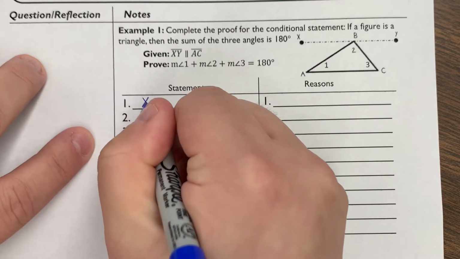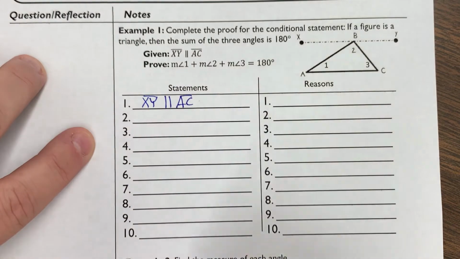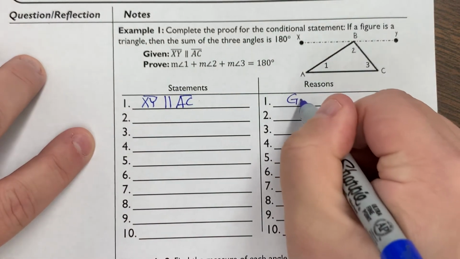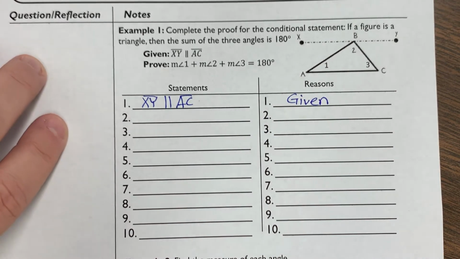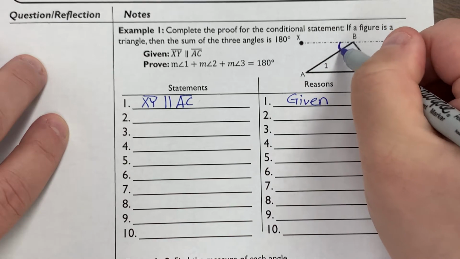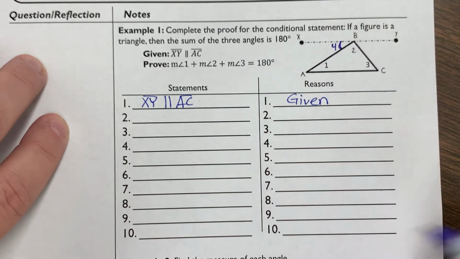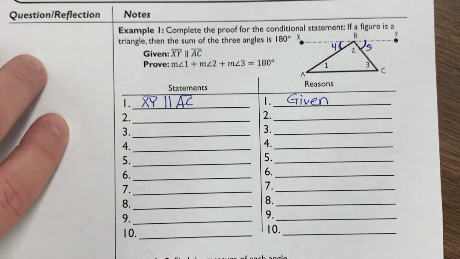So, segment XY is parallel to segment AC, a true fact because it was given to me to start the problem. Now, let's go back and think about what we've seen in previous chapters. Parallel lines that are cut by a transversal create several different angle pairs that we know properties about. Specifically, we're going to focus on this angle up here, which we're going to give an extra label 4, and this angle over here, which we'll give the extra label 5.